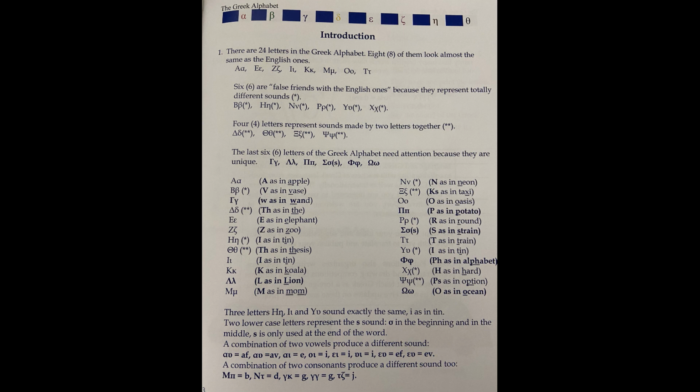The last 6 letters of the Greek alphabet need attention because they are unique. You have probably never seen them or anything similar if that's the first time you're trying to learn Greek. So then we have the letters gamma, lambda, pi, sigma, phi and omega. The letter gamma is the third letter in the Greek alphabet. You could go close to the pronunciation when we say won, won.